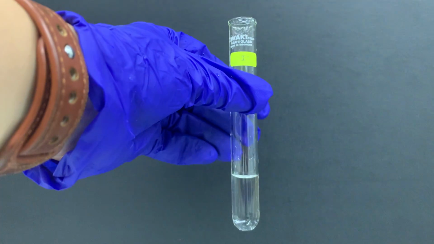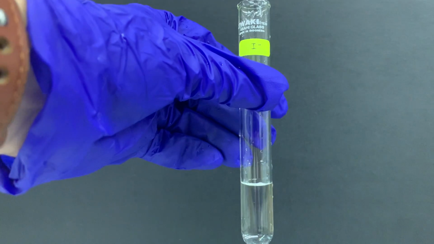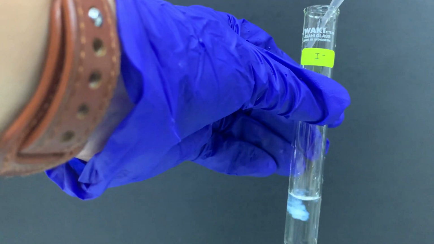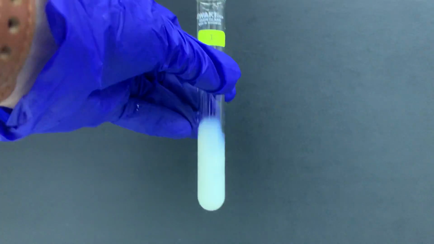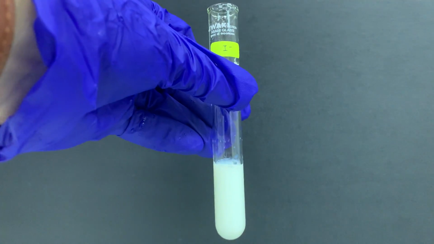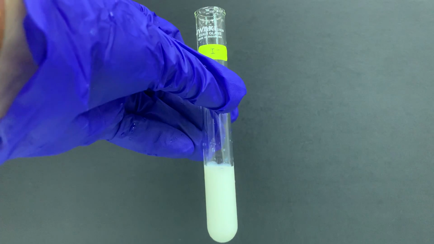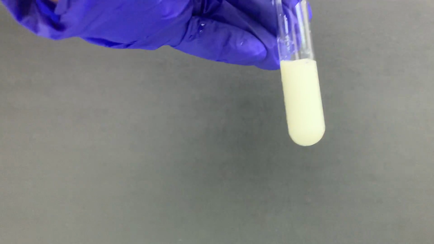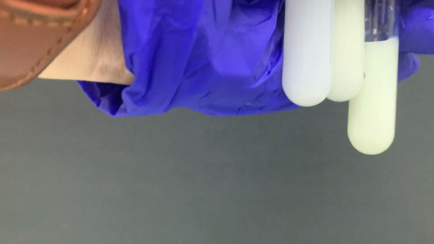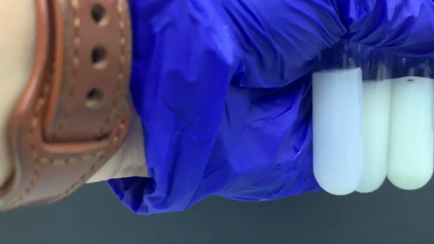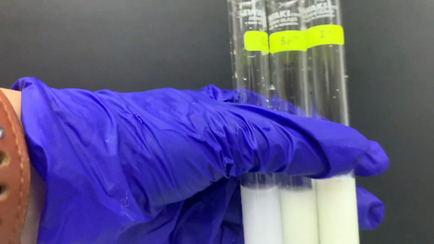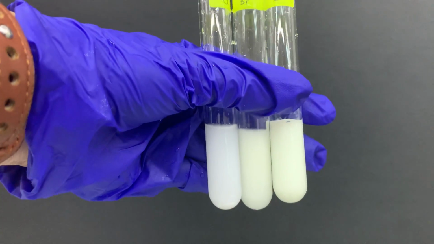And then the last one, we will have our iodide ion. So for iodide ion, same thing, we add silver nitrate. So when we add silver nitrate, they will form silver iodide, and silver iodide is a yellow precipitate. So this is chloride, bromide, and also iodide. Okay, chloride, bromide, and iodide.